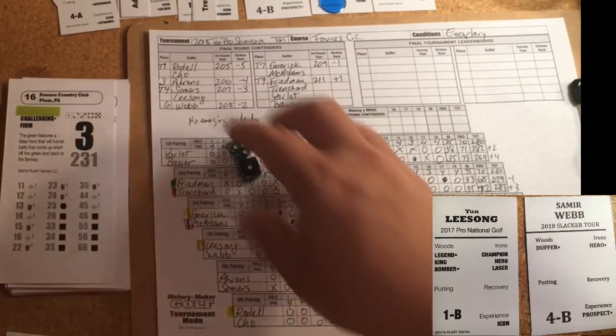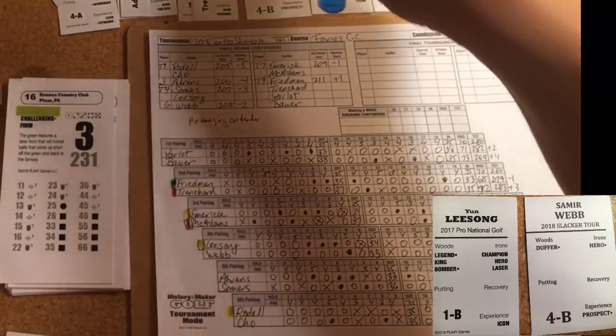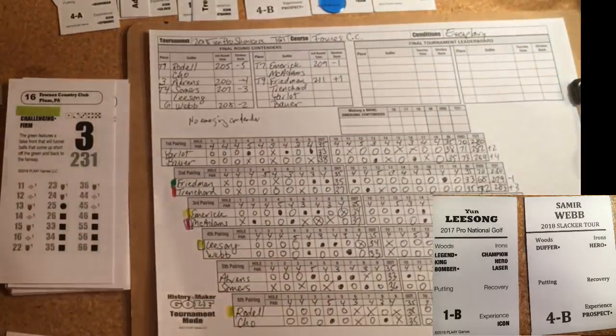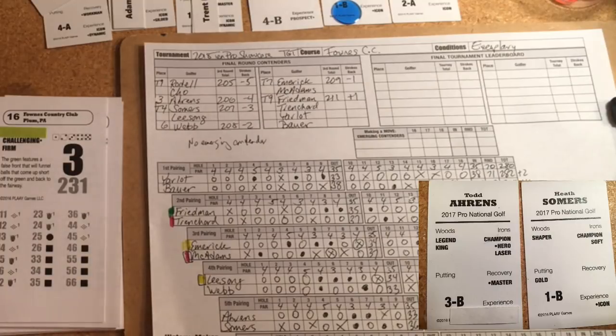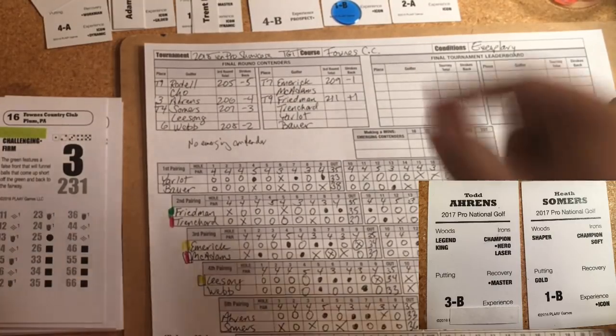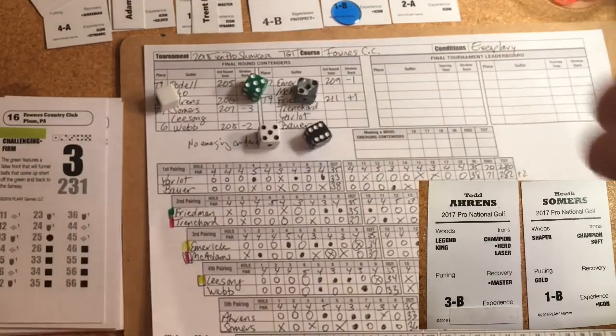So to the 16th for Todd Ahrens. He's got 3 holes left, and he's got a 2-stroke lead over Emmerich. And he has 1 blue chip. Summers will be first to play, though. That'll be in the rough in 1.